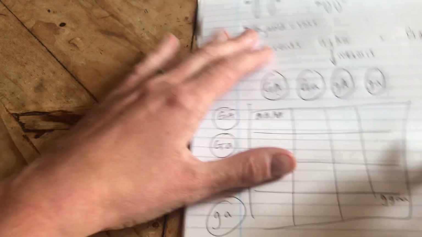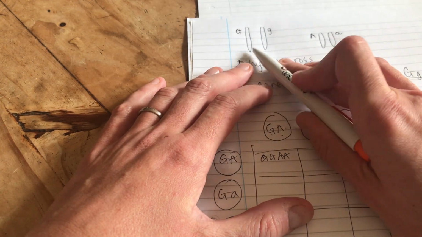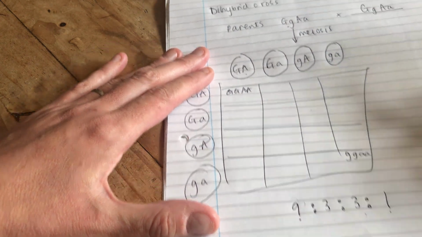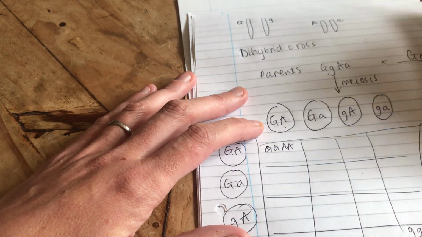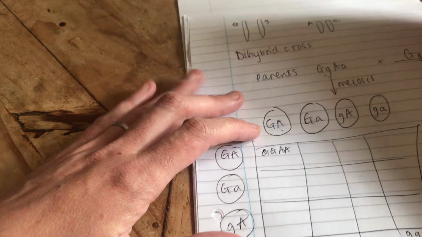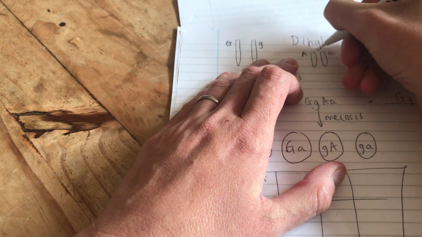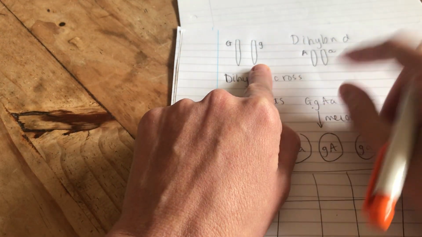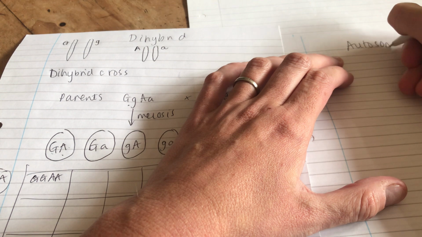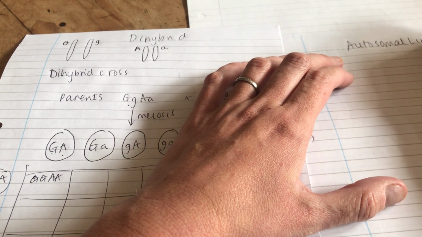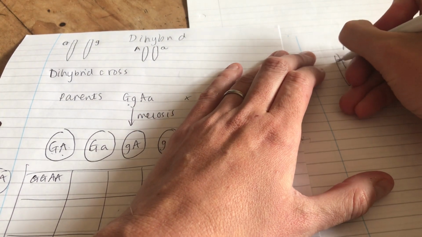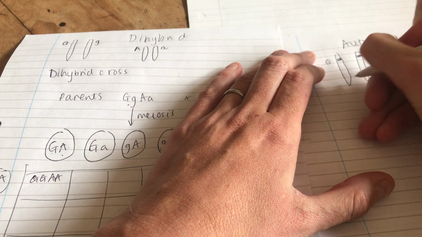Okay, so if you've got two different genes on two different chromosomes, you end up with loads and loads of different combinations of offspring. What we're looking at today in autosomal linkage is when two genes are on the same autosome, the same chromosome. So this is dihybrid. Okay, you get a new piece of paper. For autosomal linkage, this time my two genes are on the same pair.